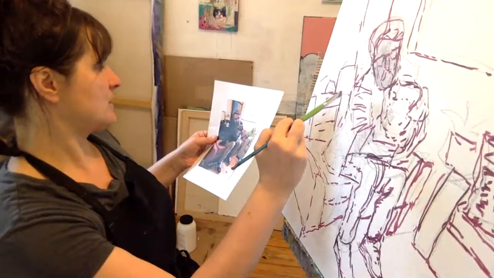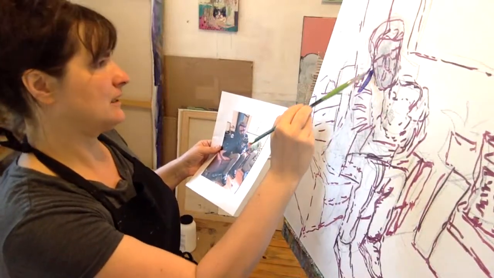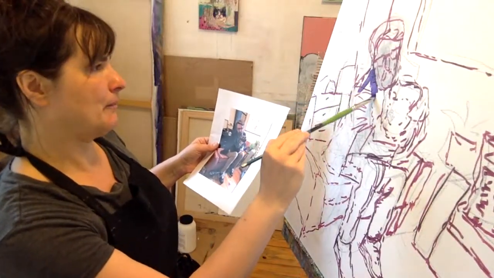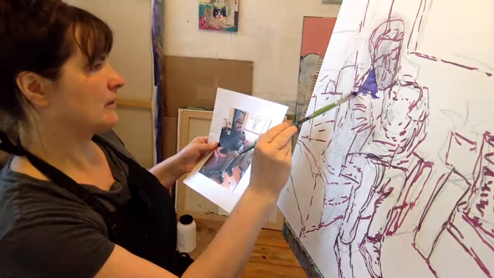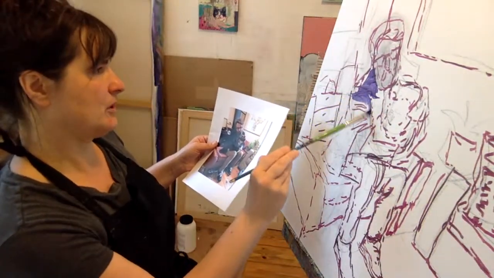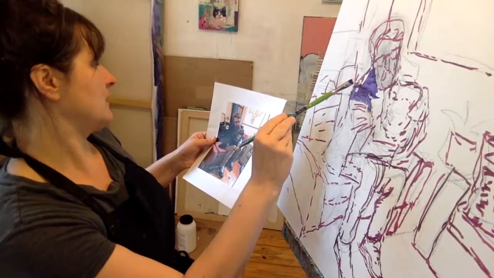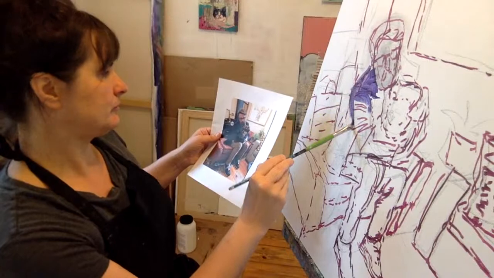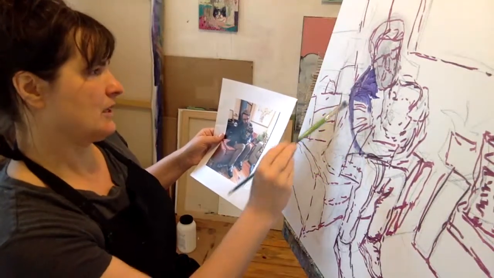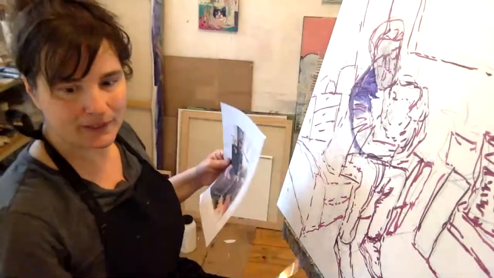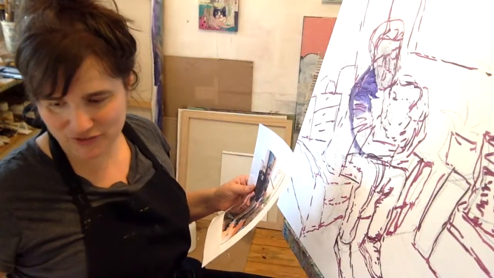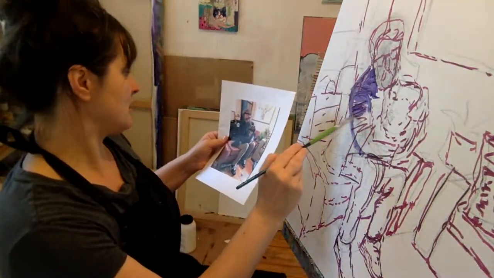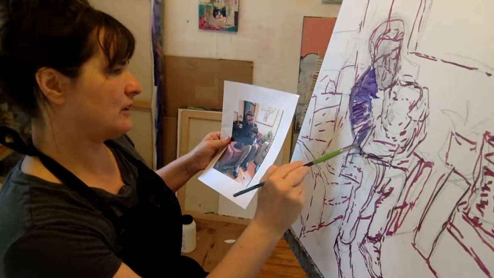And I'm just going to start painting in this basic composition and start putting in the different lights and the different darks. But again, I'm not going as dark as I need to yet, just plugging it all in.